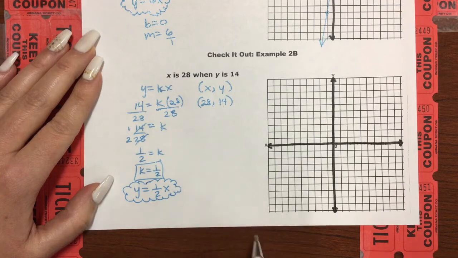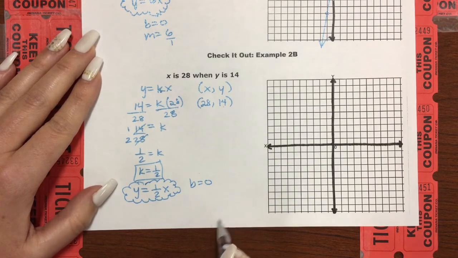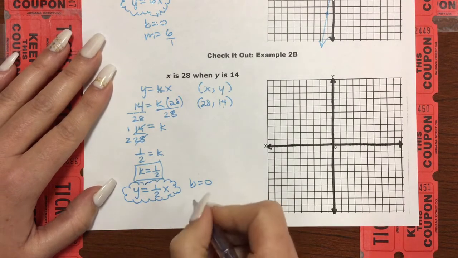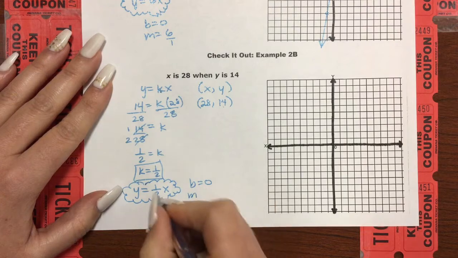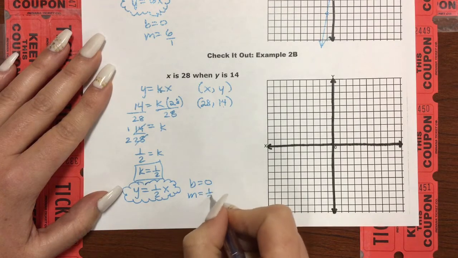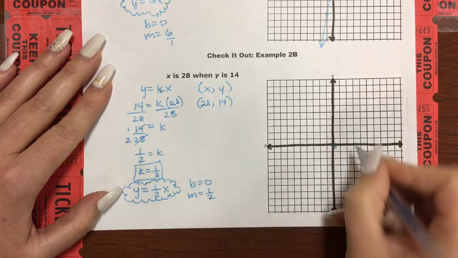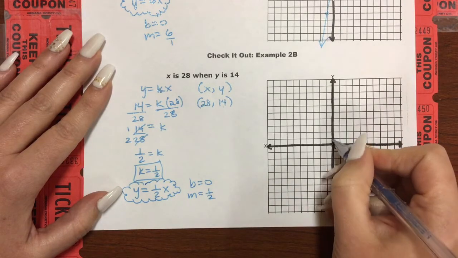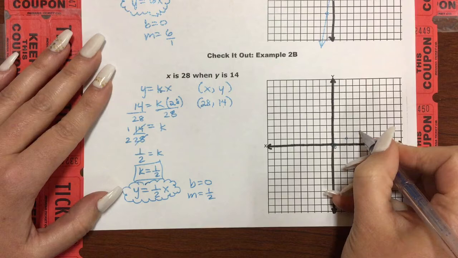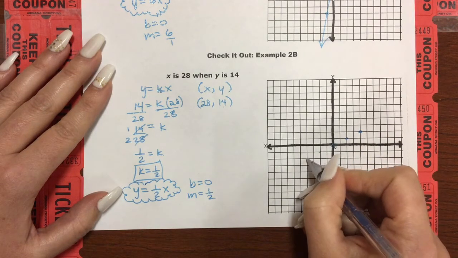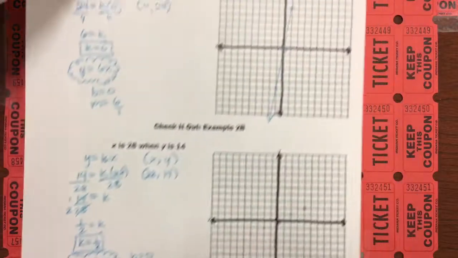And now it is time to graph. We know that our y-intercept is equal to 0 because it's always equal to 0 with direct variation equations, and also we know it because there's no number out there, so it must be 0. And then our k, 1/2, is actually the same thing as our slope. So from here we're going to graph away. Y-intercept right there, and then our slope, up 1/2, up 1/2. And go the opposite, down 1/2 this way, 1, 2, down 1/2 this way. And then let's play connect the dots.